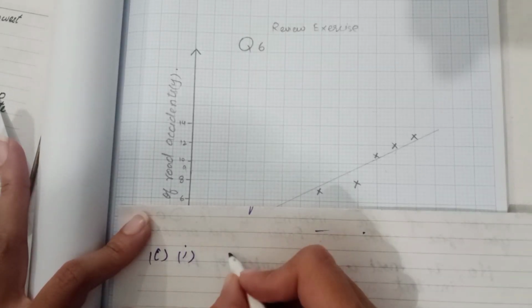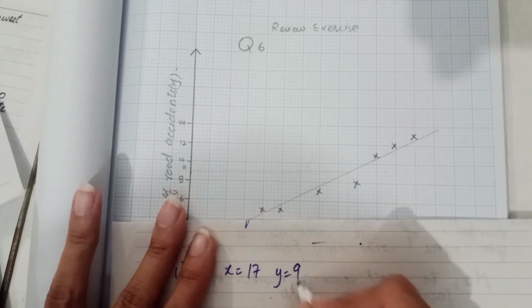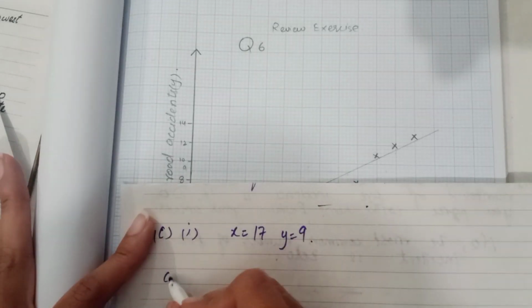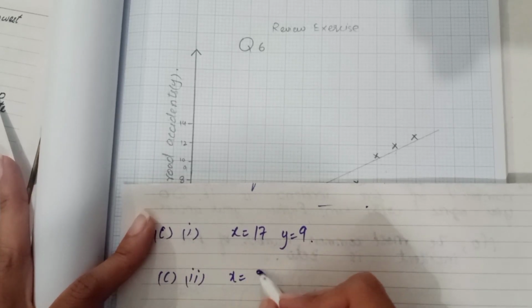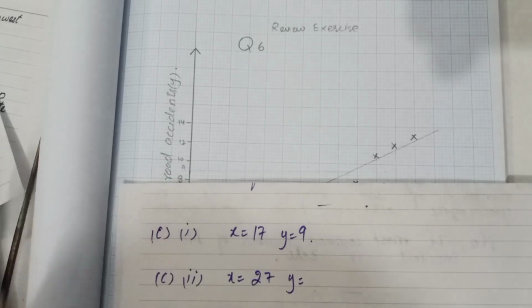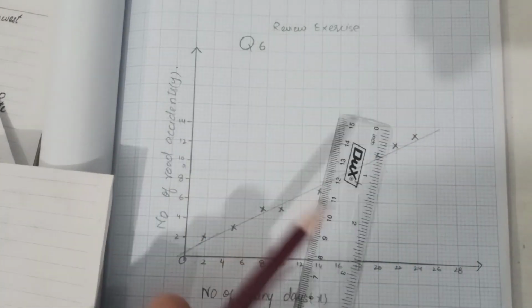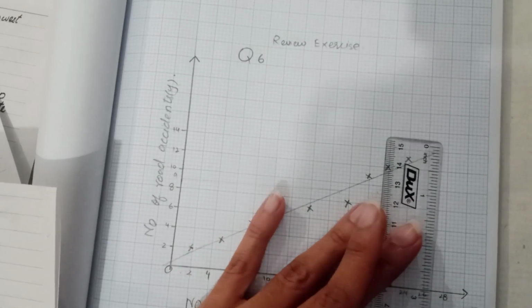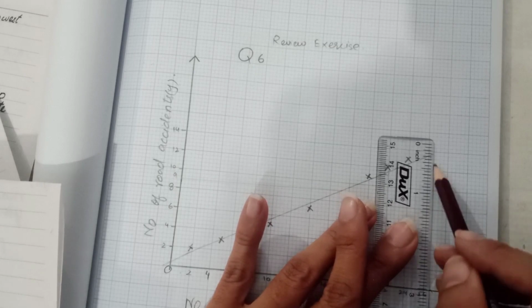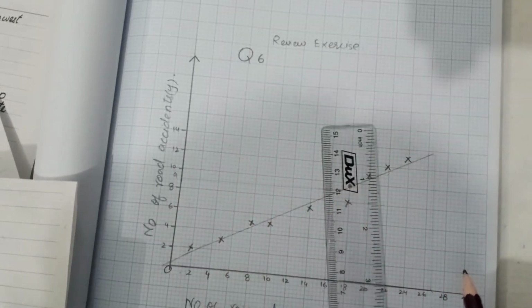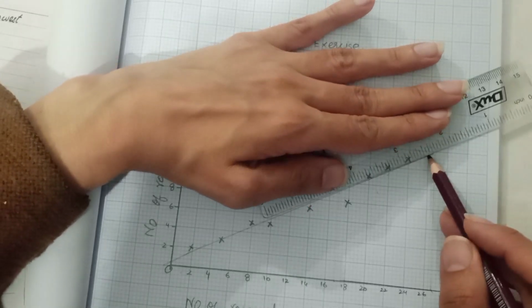C, part number 1, x is equal to 17, then y is equal to 9. And in C, part number 2, x is equal to 27, then we have to find the y. This is 27. We have to extend this line.